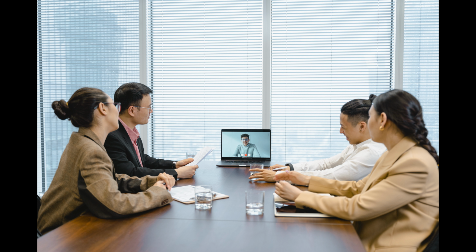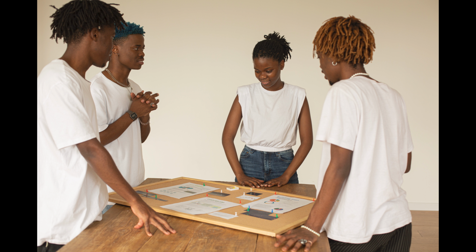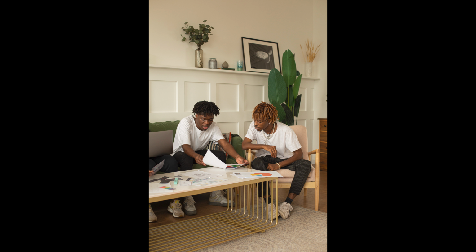Implement and execute. Execute the marketing plan by implementing the chosen tactics and channels. Monitor the progress, make adjustments as needed, and ensure proper coordination and integration across all marketing activities.